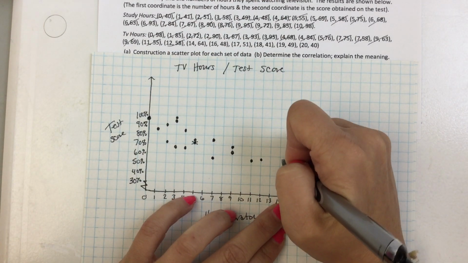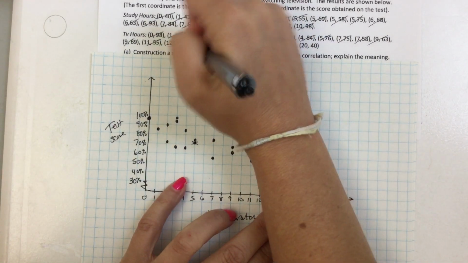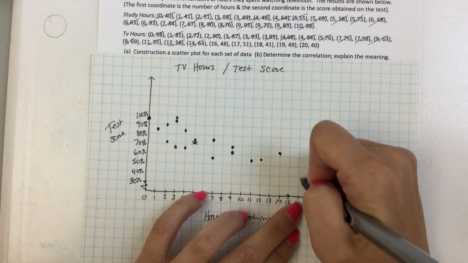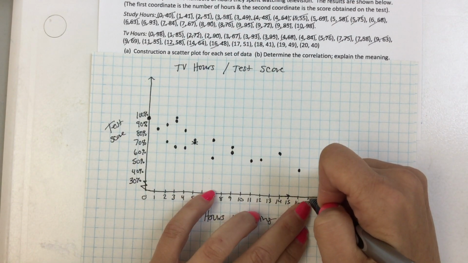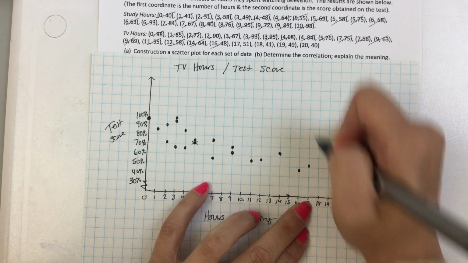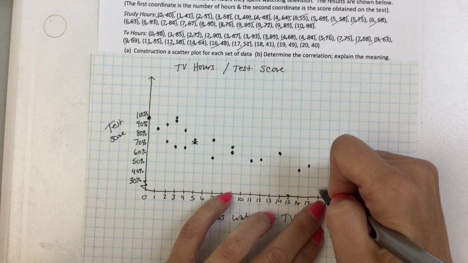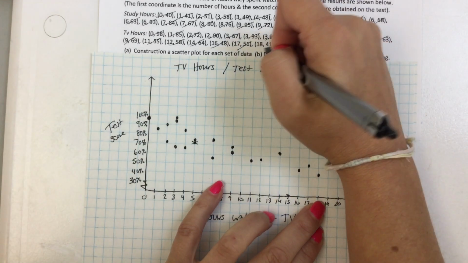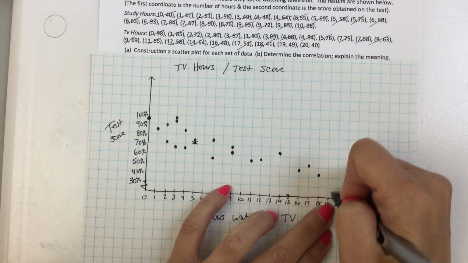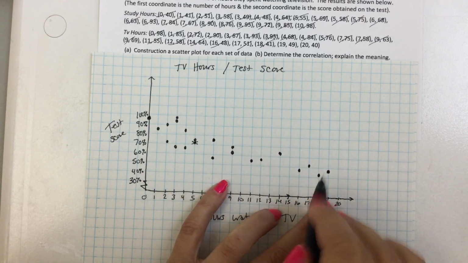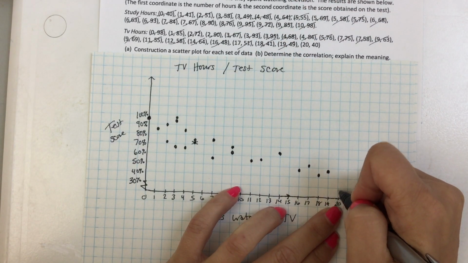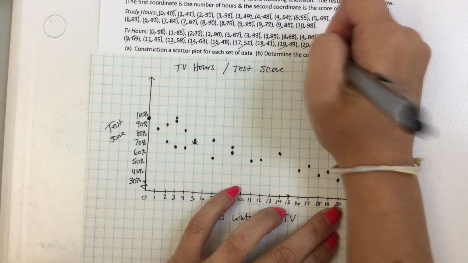14 hours got a 64. At least they passed. 16 hours got a 48. Ooh, we're dropping down below that 50. 17 hours of TV, 51. 18 hours, they got a 41. 19 hours, they got a 49. Oh, this is so sad. I would cry. Wouldn't you guys cry? 20 hours, that poor soul got a 40 on the test.